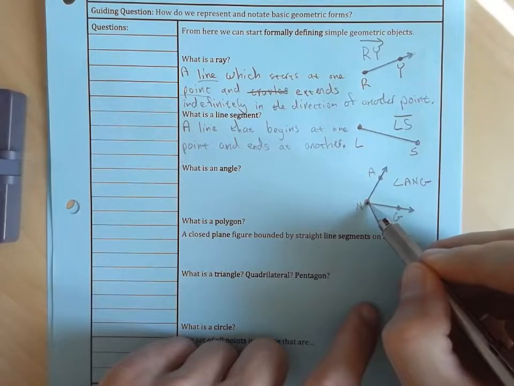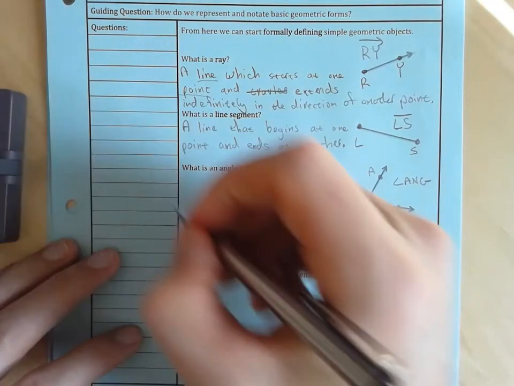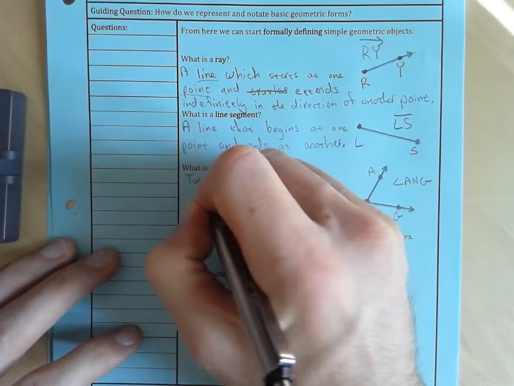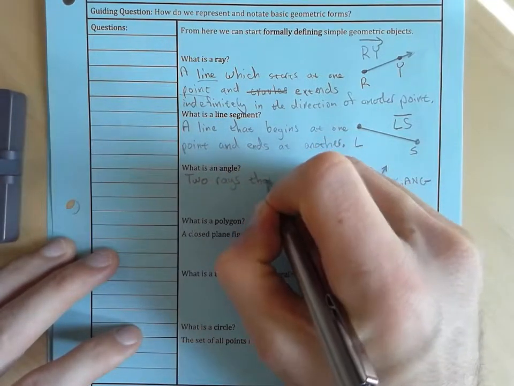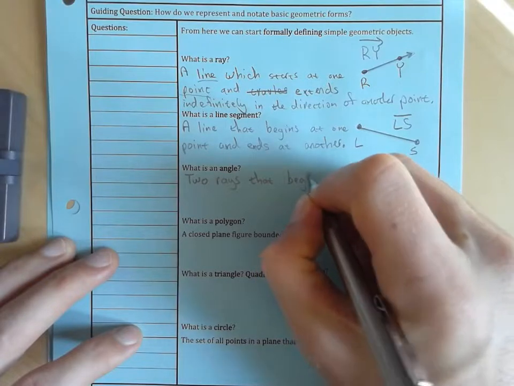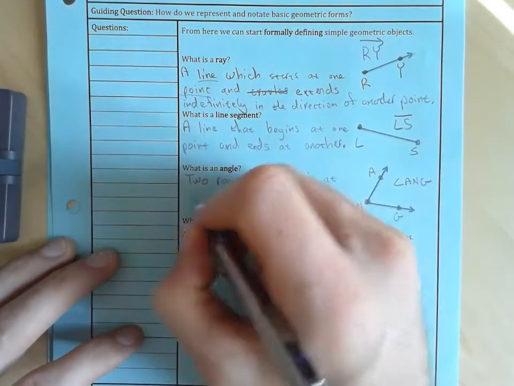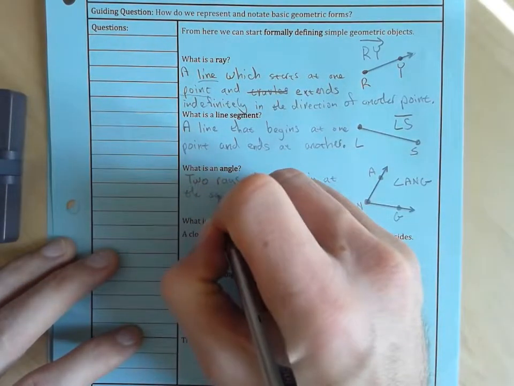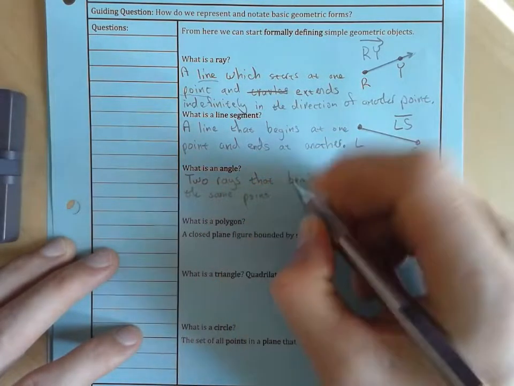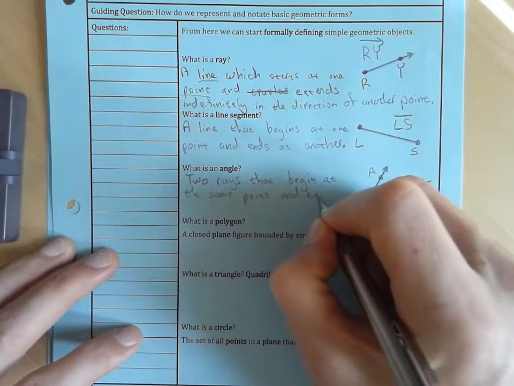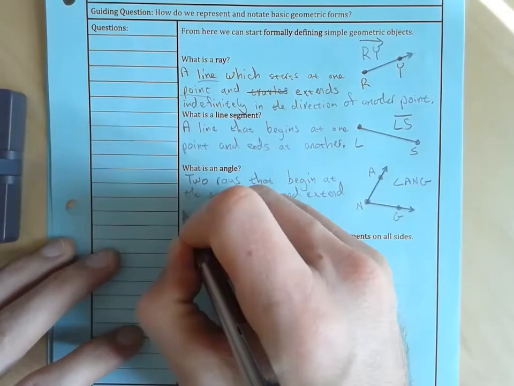So what is an angle? Two rays that begin at the same point and extend in different directions.